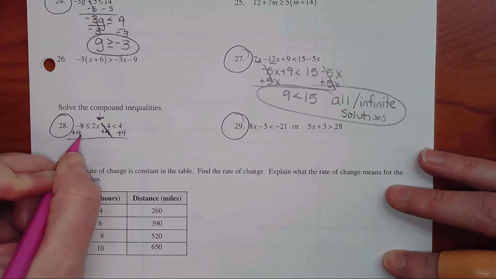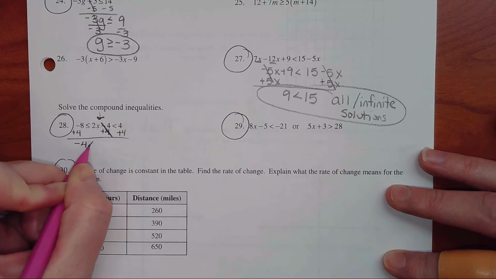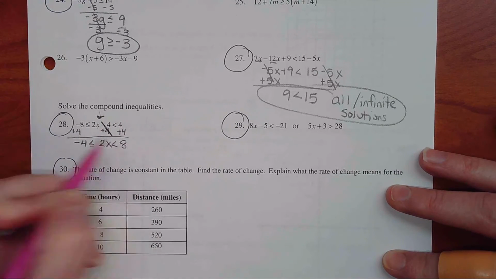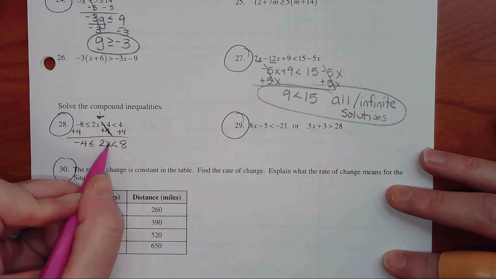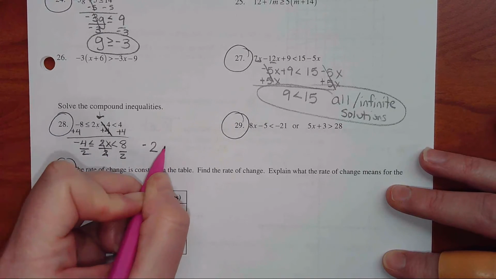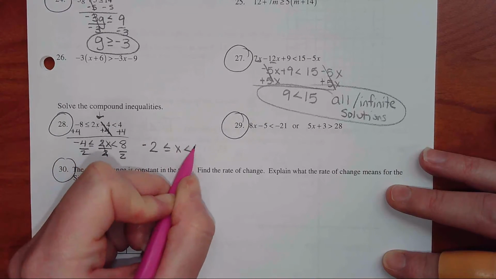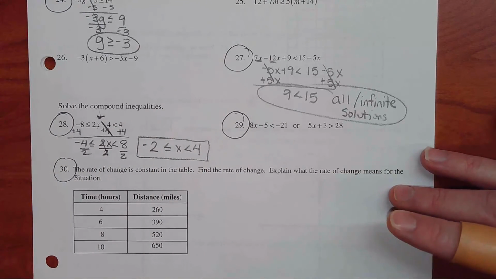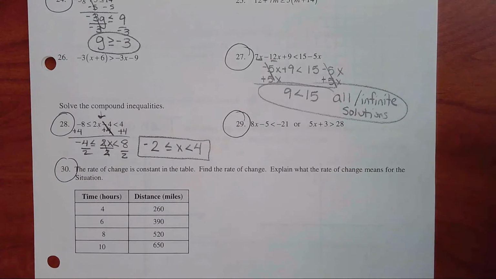Negative 8 plus 4 is negative 4. Bring down the inequalities. Bring down whatever's left. 4 plus 4 is 8. Then to get x by itself, you're going to divide by 2. So then you get negative 2 less than or equal to x less than 4. And that's how you would write it. Hopefully that makes sense. If it doesn't, reach out.